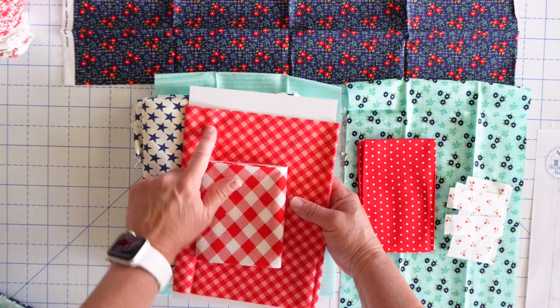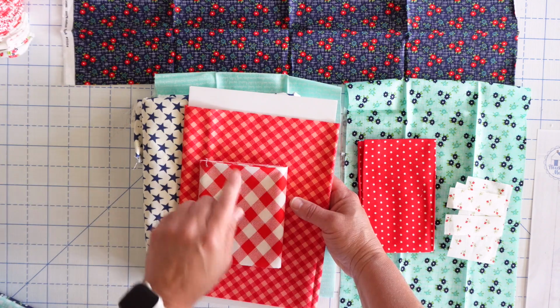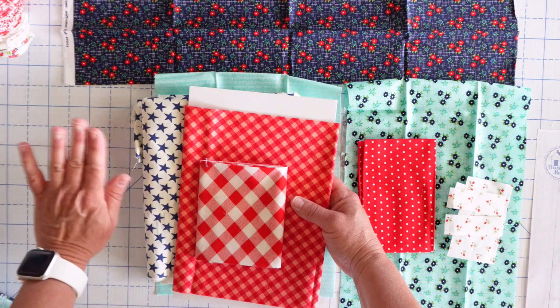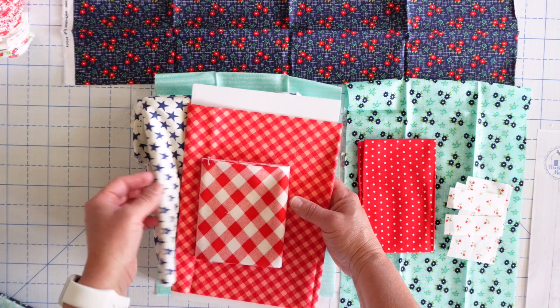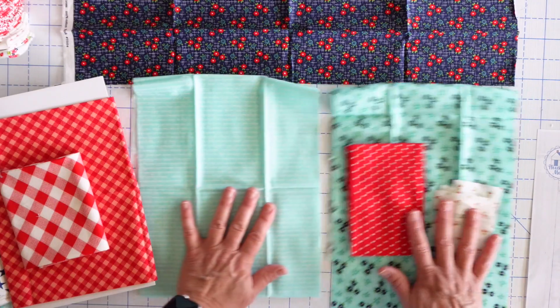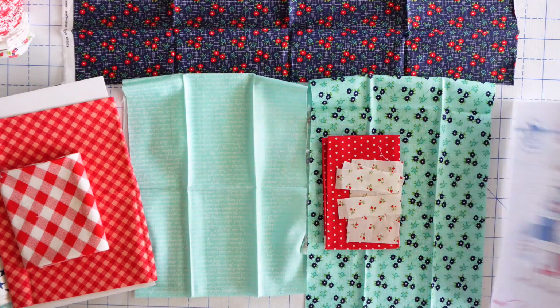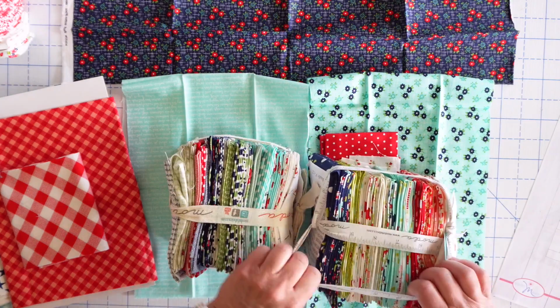I haven't decided between these two, so that's gonna be kind of a last minute decision. Once I'm done putting my quilt top together, then I will choose the binding. I'm sure I'm gonna be using this for the backing because it's cute and it's stars and I have enough. That's very important. But these are definitely gonna be my pieces for the house front. Okay, I need one more color, and that's gonna be the chimney.